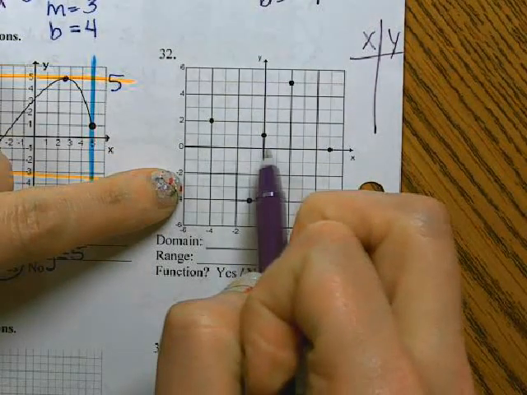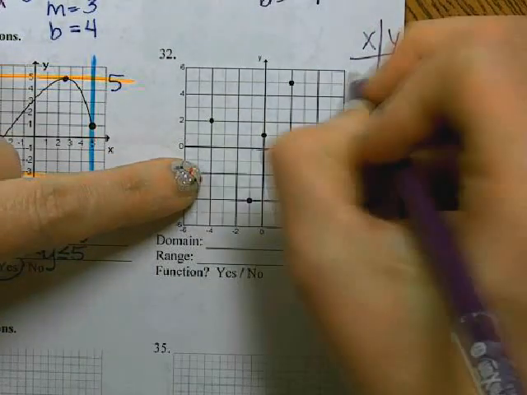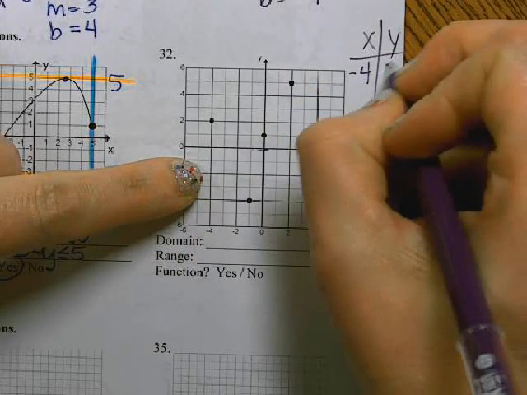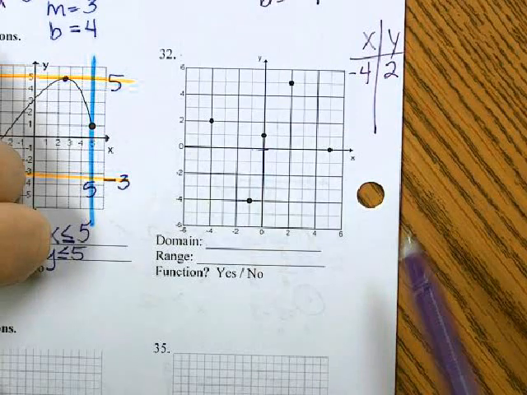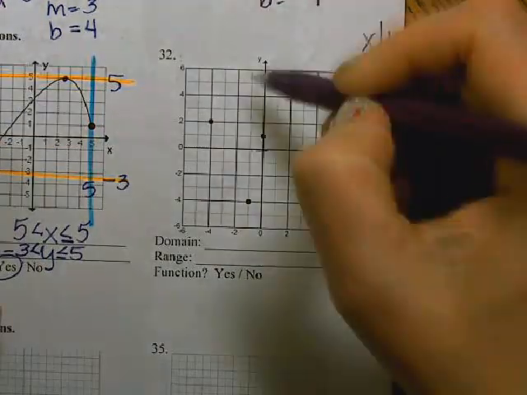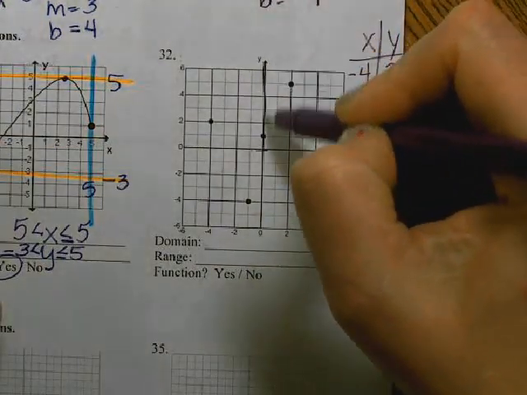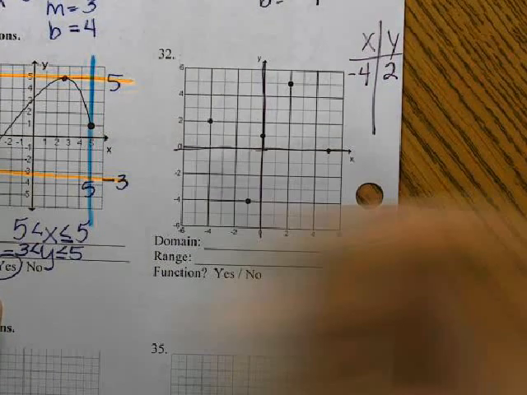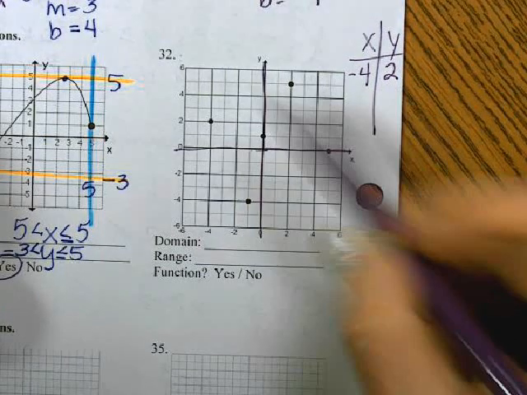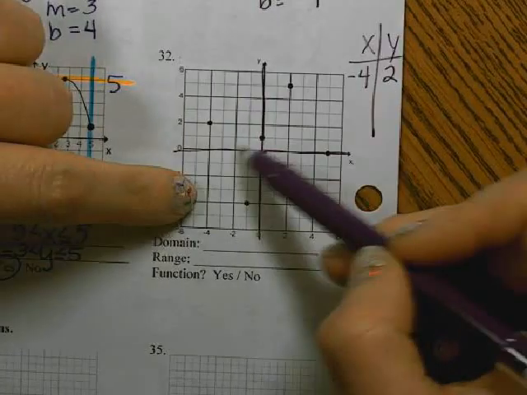And I'll just start over here. We're at 1, 2, 3, 4, so -4, 2. Now, for some reason, this one's numbered outside of the graph. I don't know why, but if you look at it, this y right here tells us this is the y-axis, and this x right here is telling us that this is the x-axis. So that's how I'm getting that ordered pair, even though the numbers are out here.